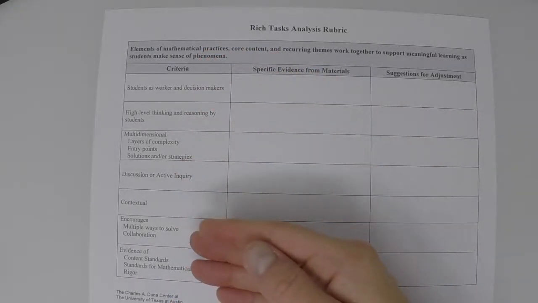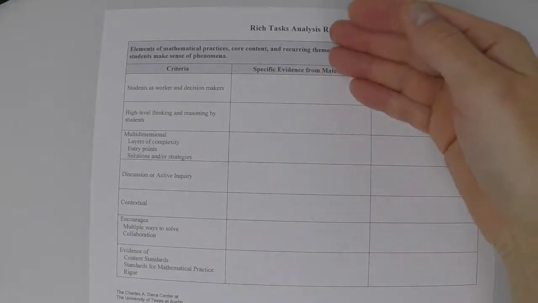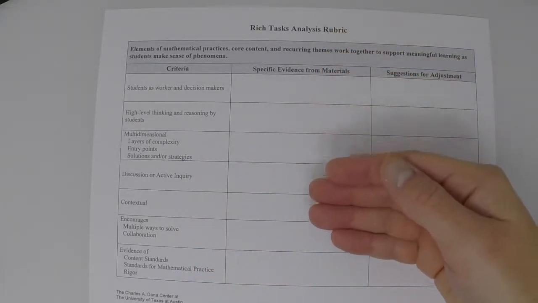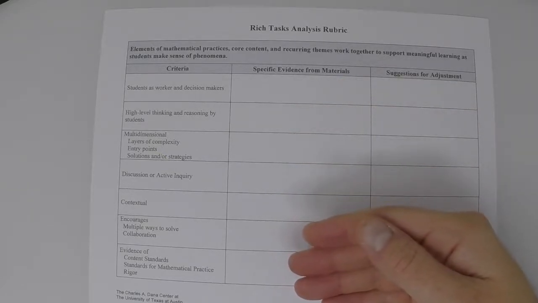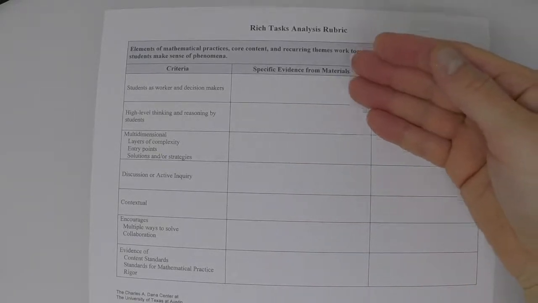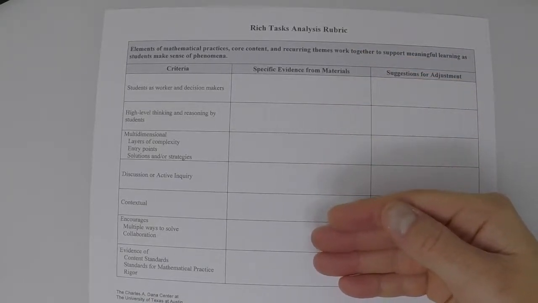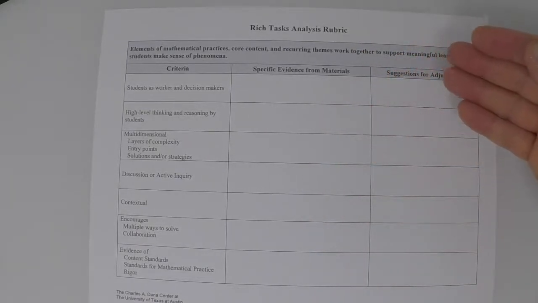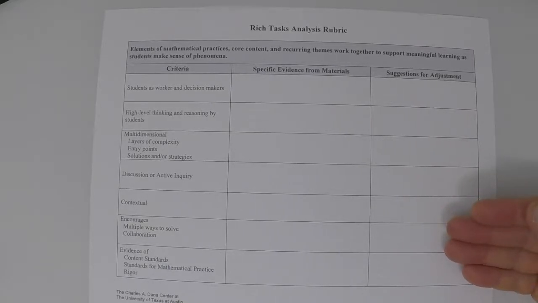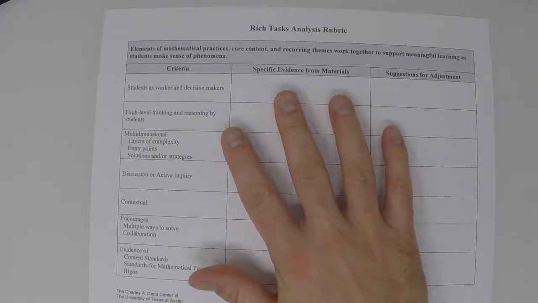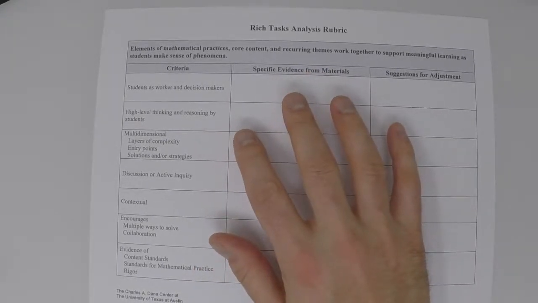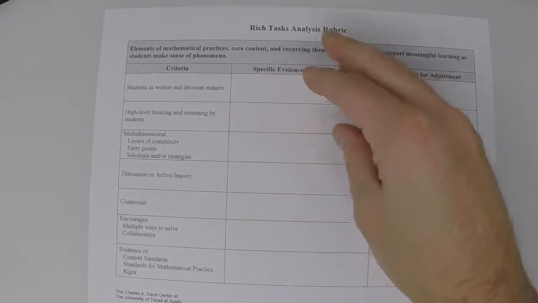So evaluate that task that you have listed by going and putting evidence from the materials that you see. Once you've done this, you can then come over here and see, is there lacking space, and what needs to be added can be put in this column for suggestions for adjustment. Once you've gone through that, this document can serve as a point to come back to year after year or as you evaluate that task.